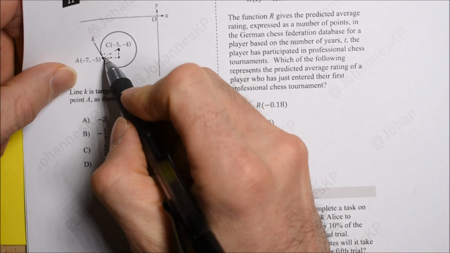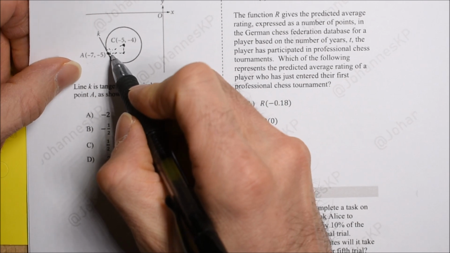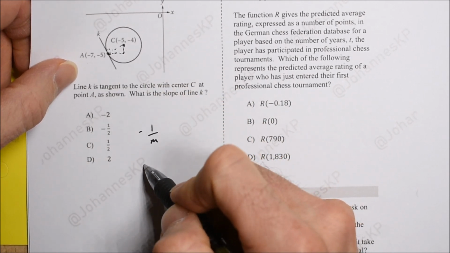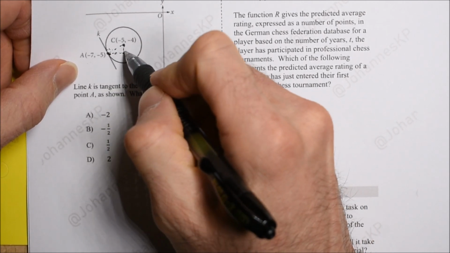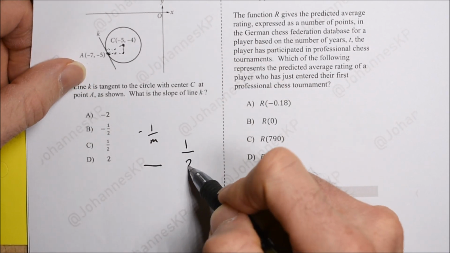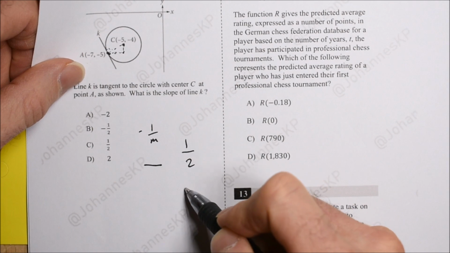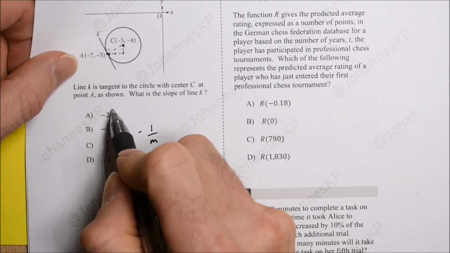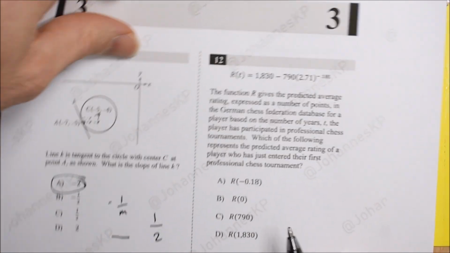So we're going to go negative 7, we're going to go x, we're going to go over 2. So the slope of this is, well, rise over run, 1 over 2. So slope is 1 half. Inverse, that's negative 2. Booyah. All right, hell yeah. Okay.